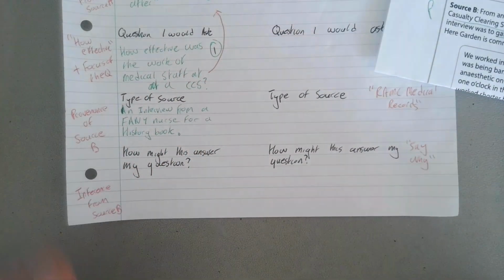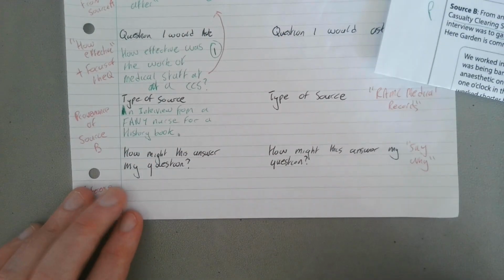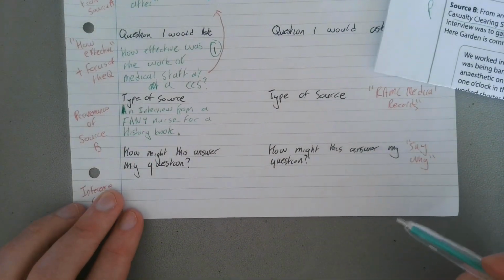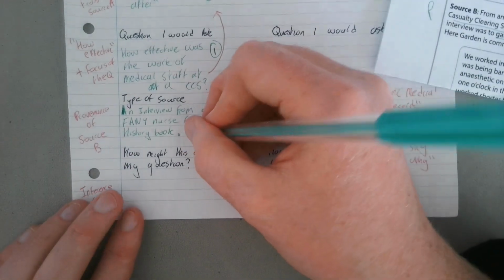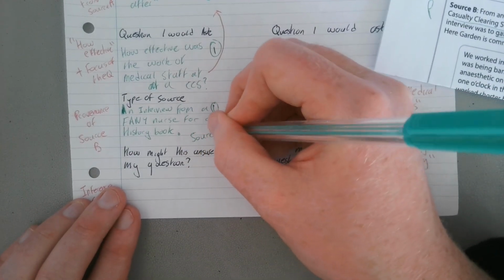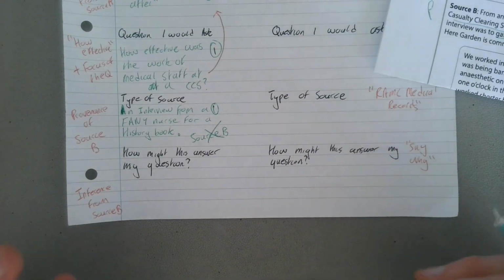Okay, perfect. All I've done is state the provenance of source B. Okay, if you've done that, put your 3rd mark there. If you've just stated source B, give yourself a great big X. That's not right, although I appreciate what you're doing.